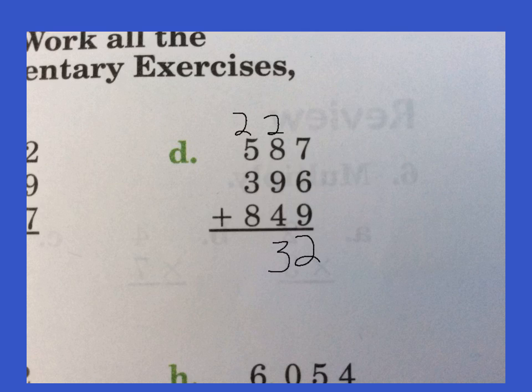2 plus 5 is 7. Plus 3 more is 10. Plus 8 is 18. Comma goes 1, 2, 3 places over. And our answer is 1,832.